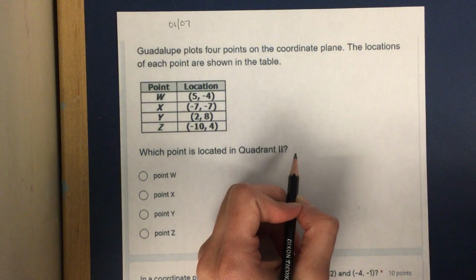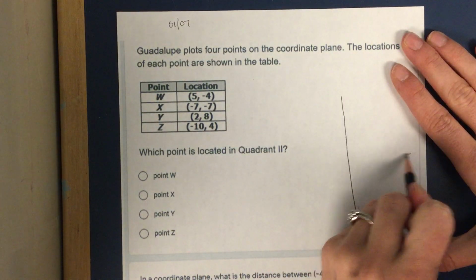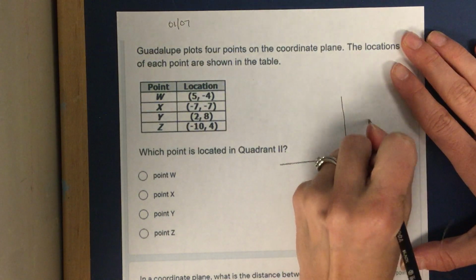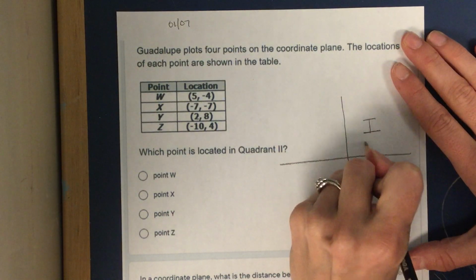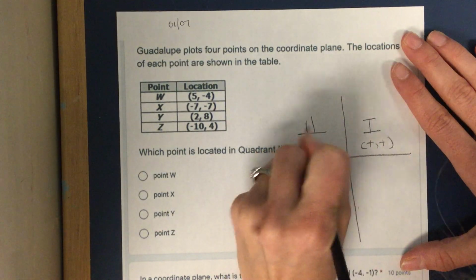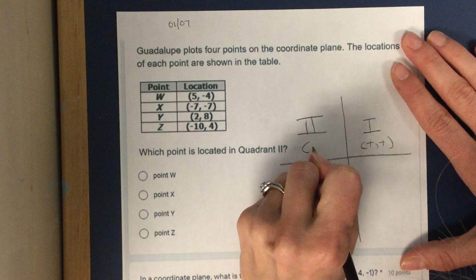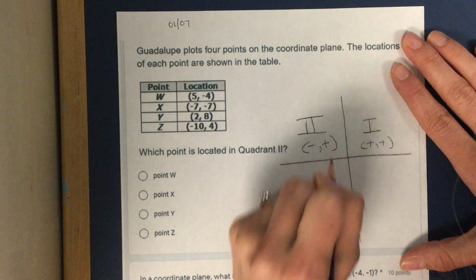Well, if we take our axis, your quadrant 1 is going to start here, and it's always going to be positive, positive. Our quadrant 2 is going to go this way, and it's going to be negative, positive.